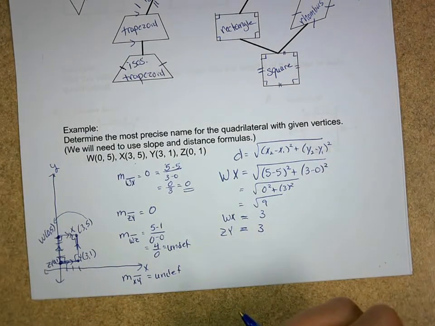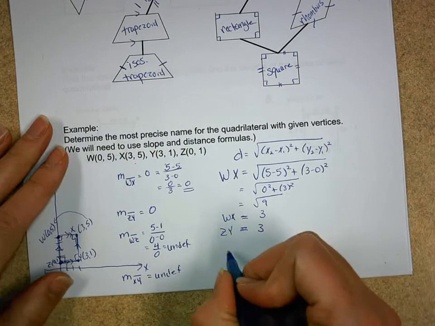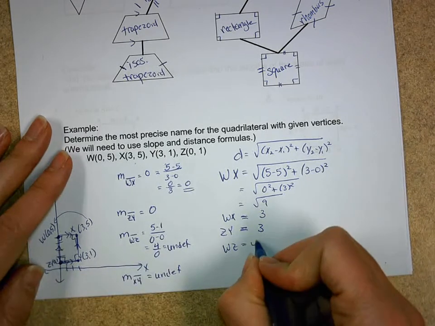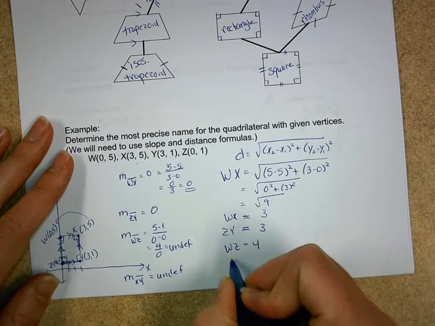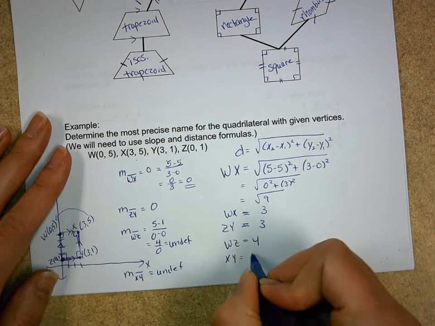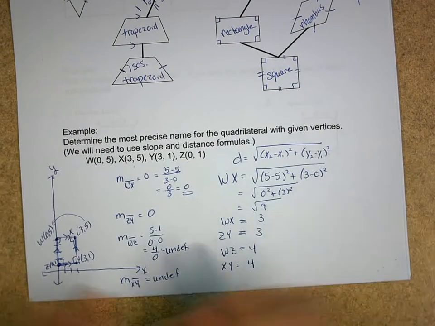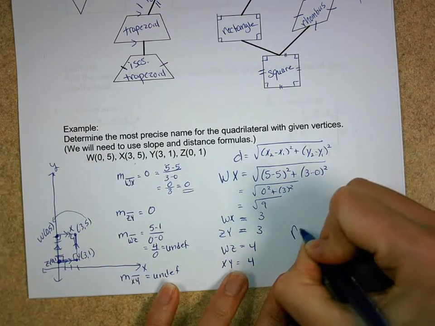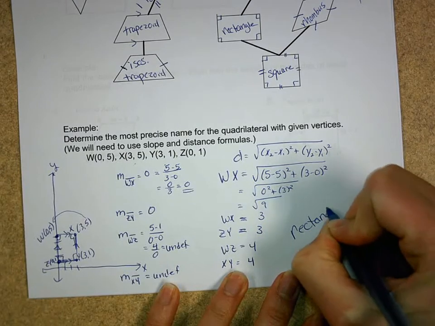Now, you can do the same type of idea. I'm going to do the counting process. Let's just say for WZ, because they're vertical lines, I can do it real quick. 1, 2, 3, 4. XY: 1, 2, 3, 4. So we know the opposite sides are congruent also, but they're not all the same size, so I know for sure it's not a square. Our most specific name we can get is going to be a rectangle.